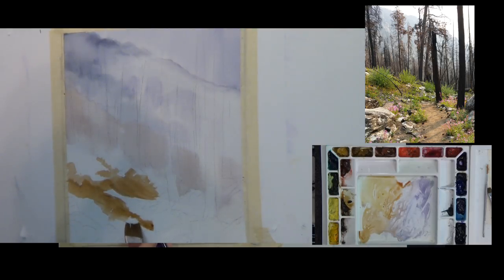I'm still using this 1-inch brush, folks. I've only used this 1-inch brush almost the whole day. Somehow it forces me to be abstract. It forces me to be loose. And I think that's why I like to use it.